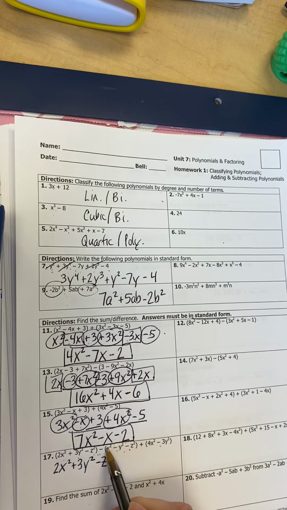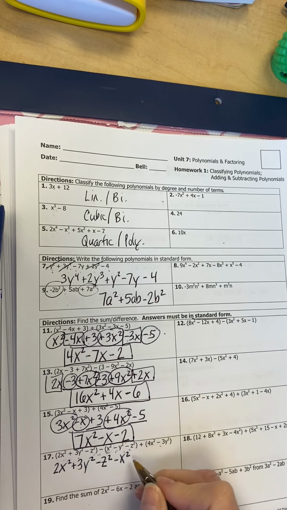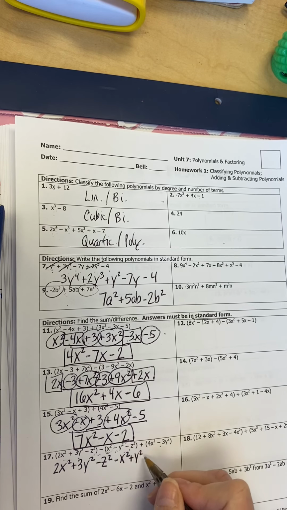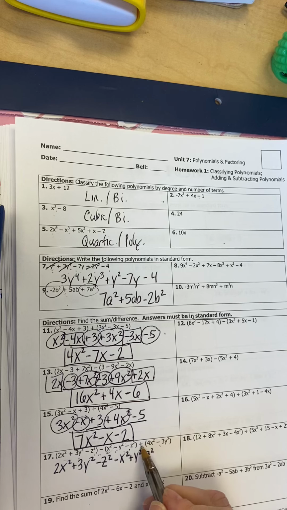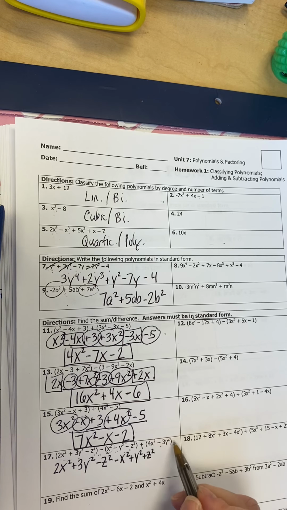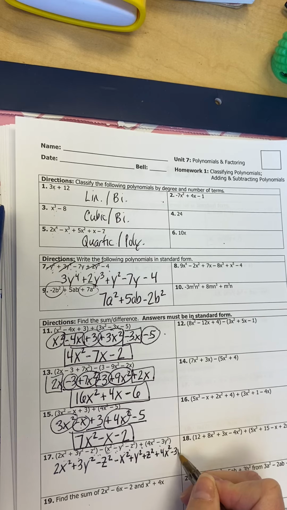So this is a positive x squared, so I'm going to write negative x squared. This is a negative y squared, so I'll write positive y squared. This is a negative z squared, so I'll put plus z squared. Since I'm adding this final polynomial or binomial, I'll just copy and paste it as is. This is a positive 4x squared and then a negative 3y squared.